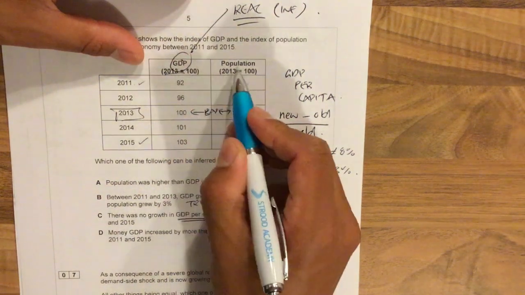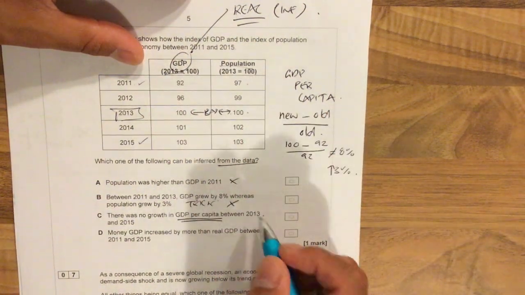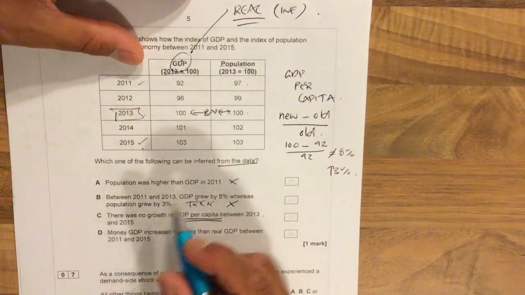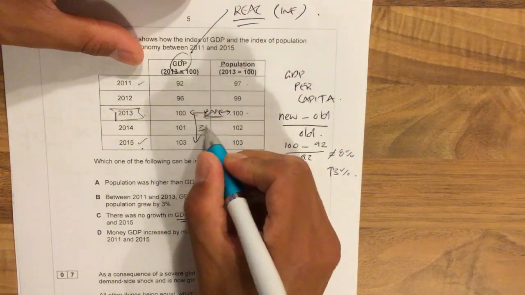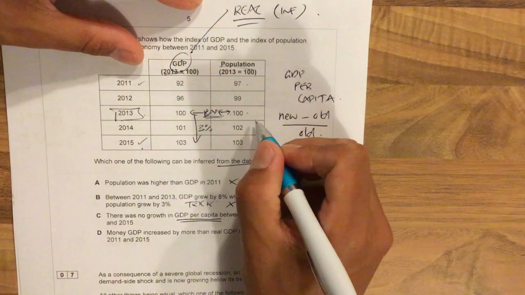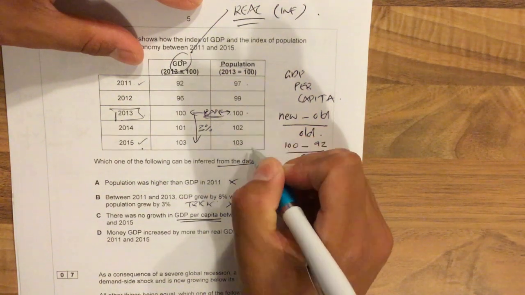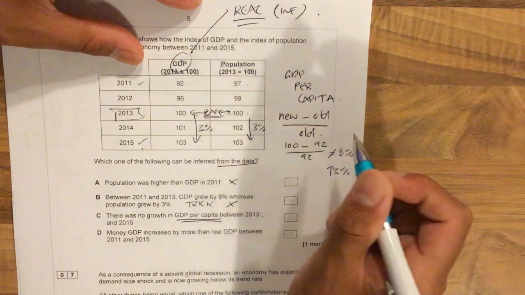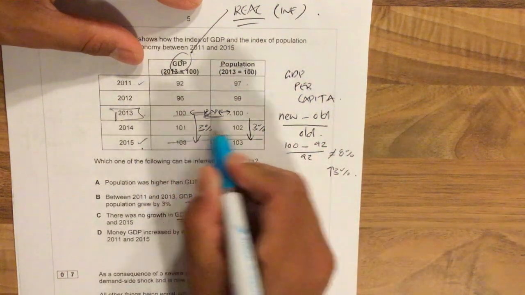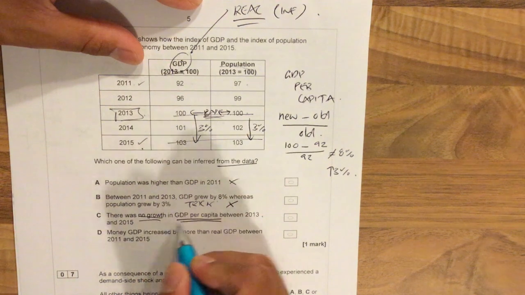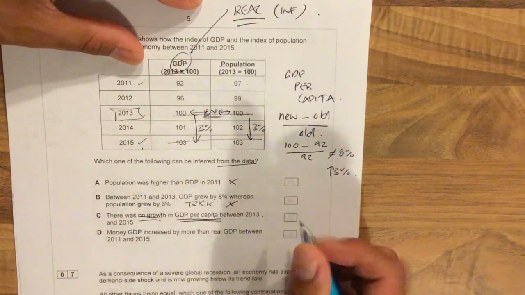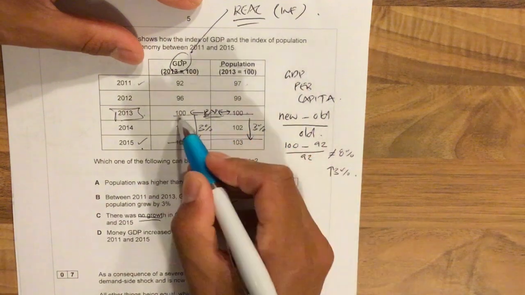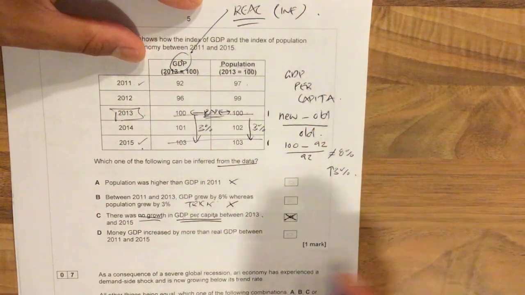So that's GDP per capita between 2013 and 2015. We can see, because we're going from the base year here, there was a 3% increase in GDP, and there was a 3% increase in population. So it's actually stayed totally in parity, in line. So there was no growth in GDP per capita. If it was growth in GDP? Well, yes, there was. But it's GDP per capita. There was definitely no growth. So it is this, because you can see these lines have remained at a ratio of 1.